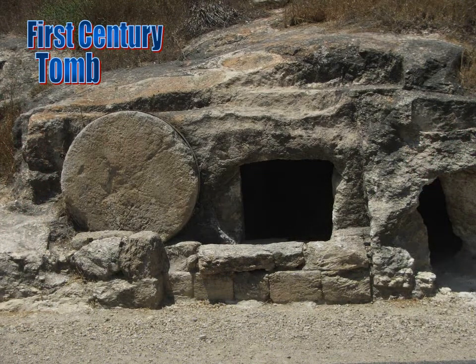And so we can look at 1st century tombs. This is an example actually up in Galilee, a 1st century tomb with a rolling stone that would be rolled into place. And we can look at this and imagine what that tomb in which Jesus was laid might have looked like. But remember, that tomb was emptied because Jesus rose from the dead.